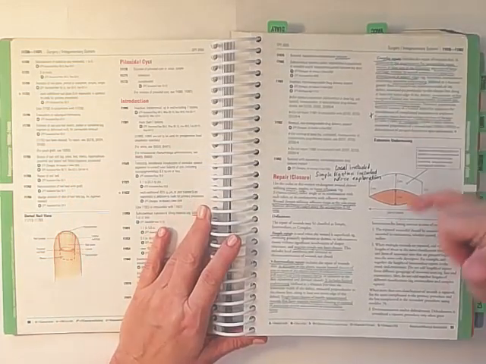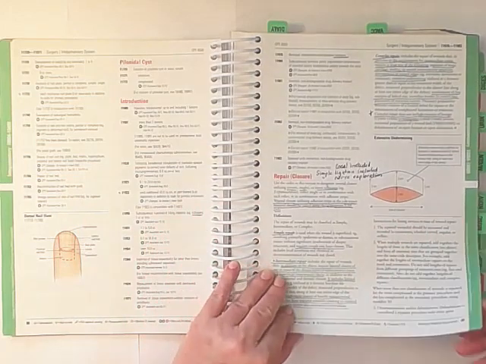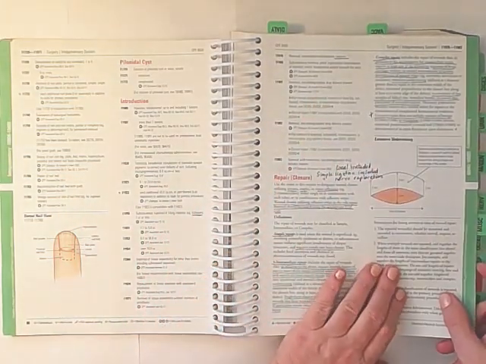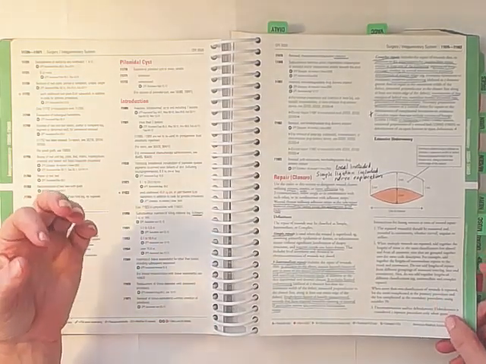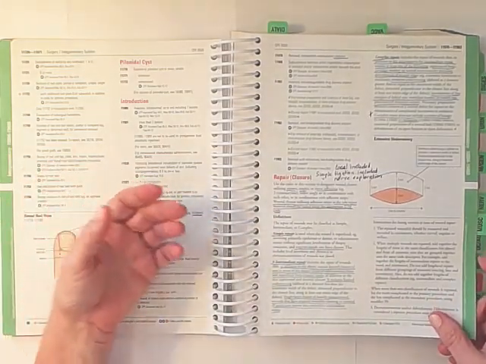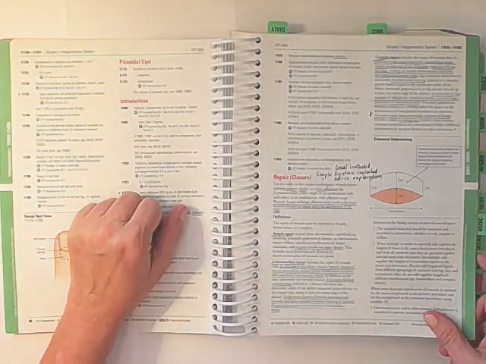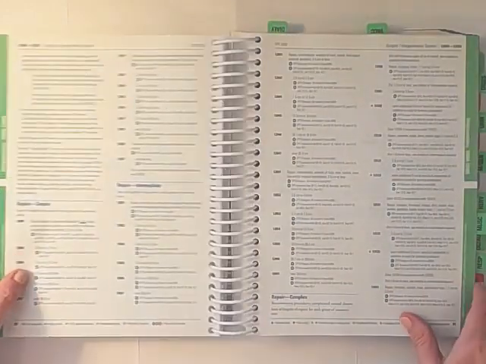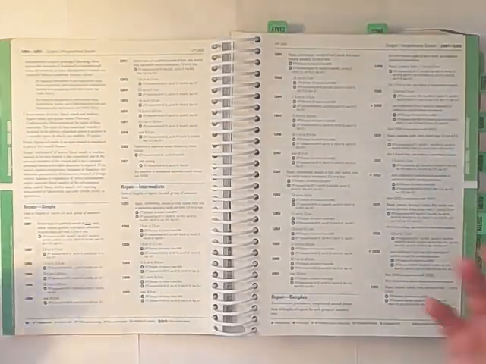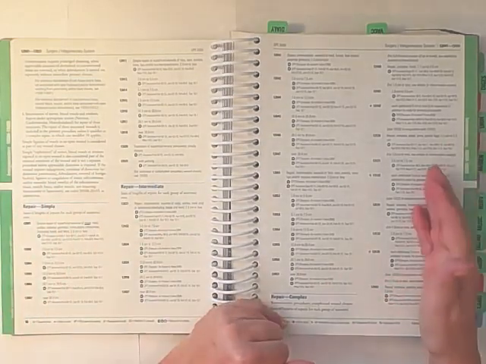You do, under complex, have some very good guidelines on when to claim this complex repair. One that is pretty commonly seen is a scar revision. If they're going in and doing a scar revision, that's probably going to qualify as a complex repair. So then, now we have our areas of simple, intermediate, and complex.